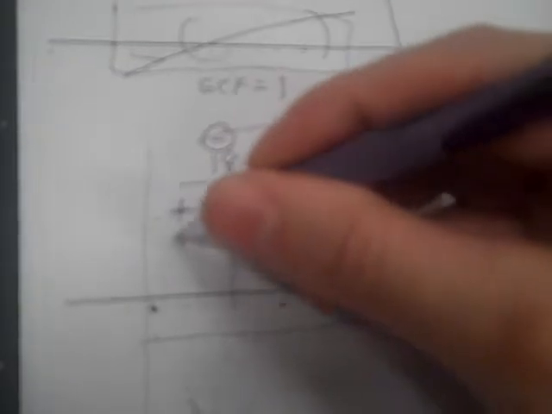So 18 divided by 1, that's 18. Now if you add those, 1 plus negative 18, that's negative 17. That isn't going to work. We need negative 7. 18 divided by 2 is 9. Add those. And 2 plus negative 9 is indeed going to be negative 7.